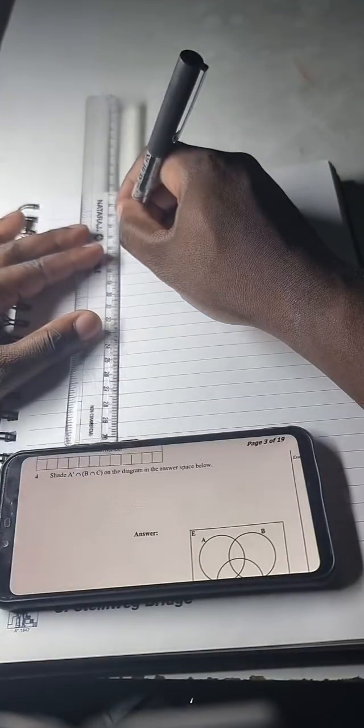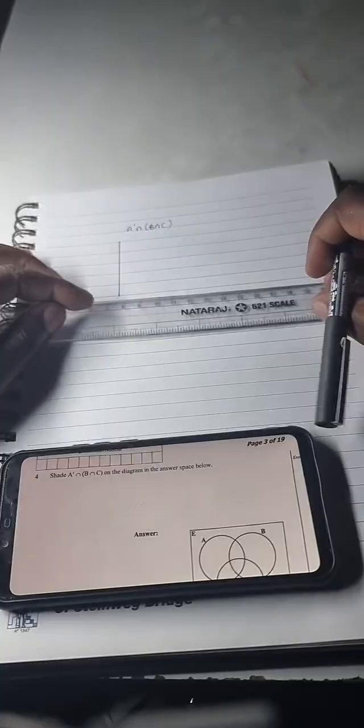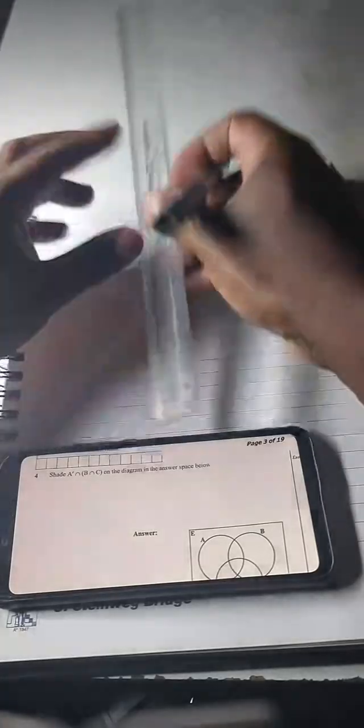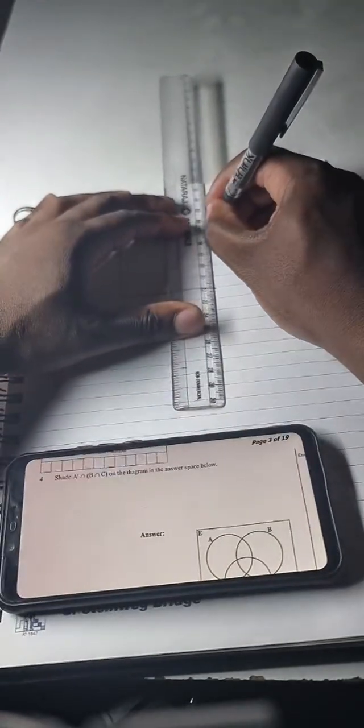So here we are being asked to shade A complement intersect open bracket B intersect C. So how do we shade such a question, guys? This drawing will be on your paper, so your job is just to shade.